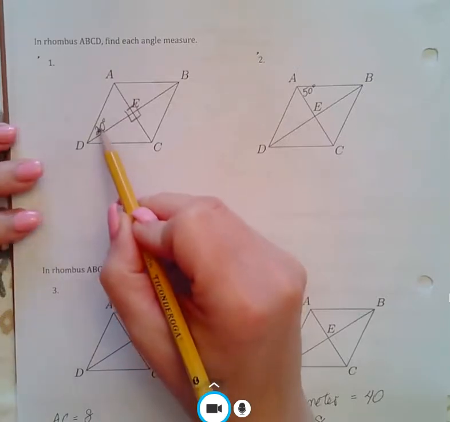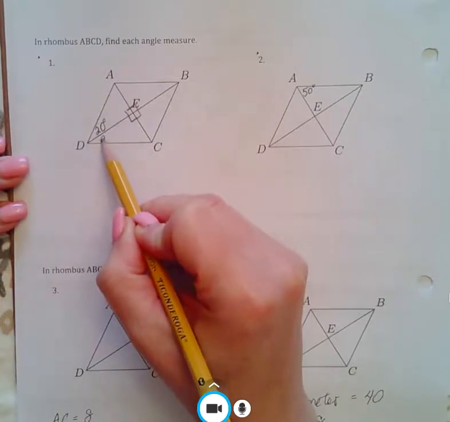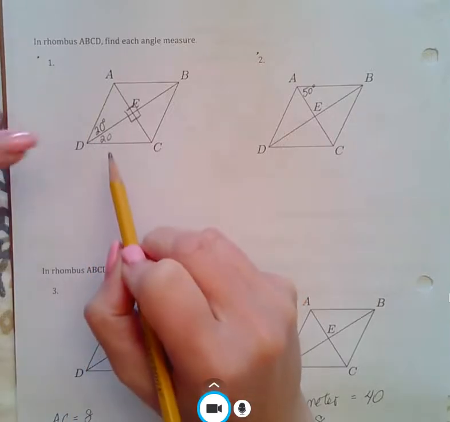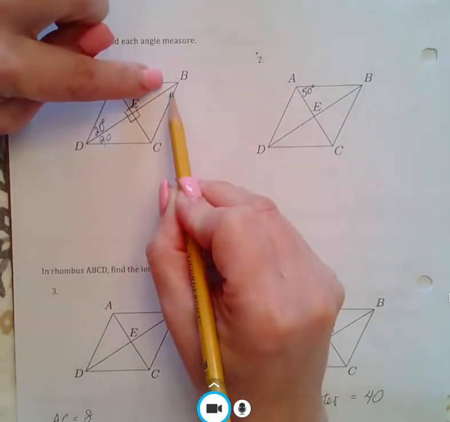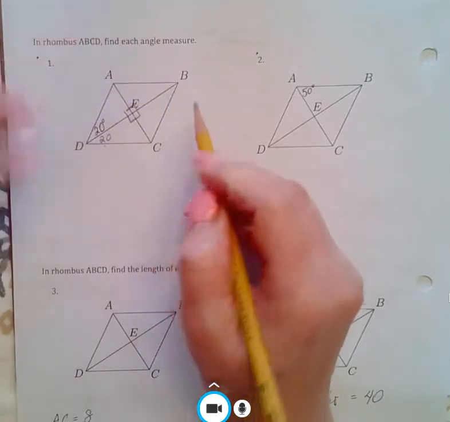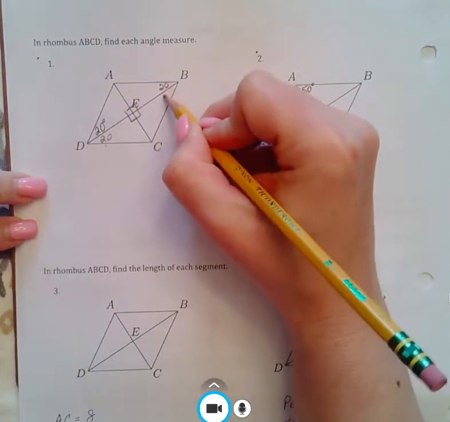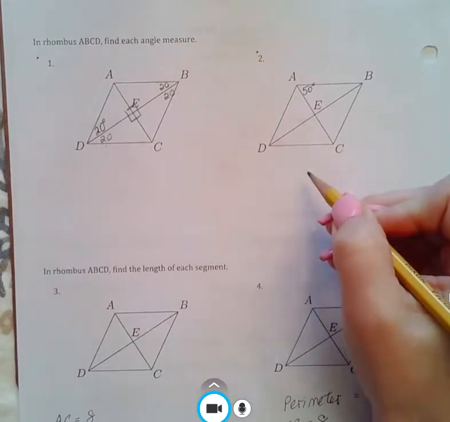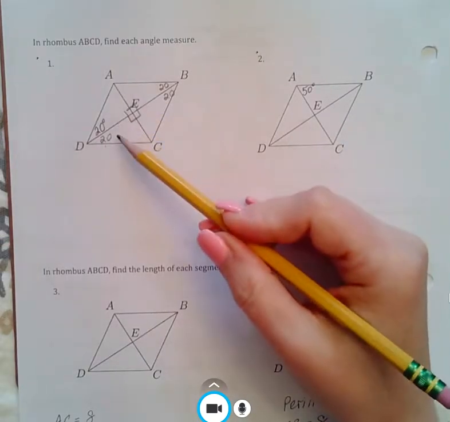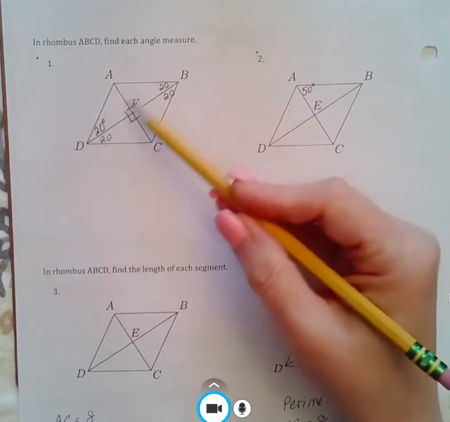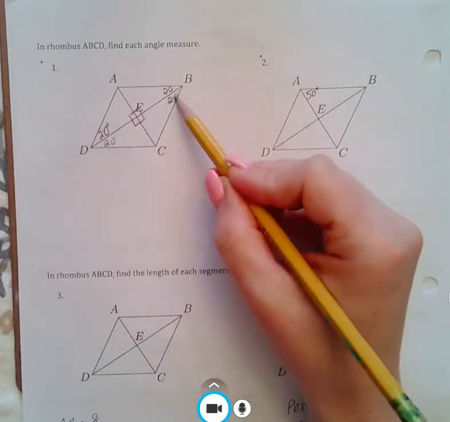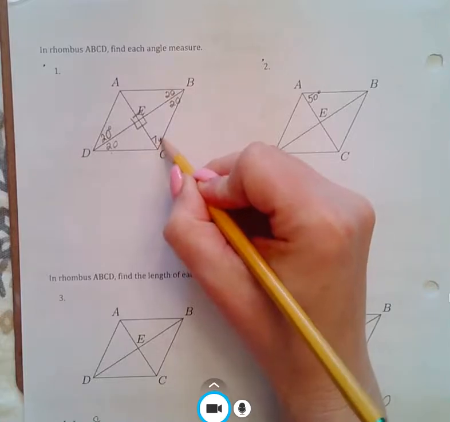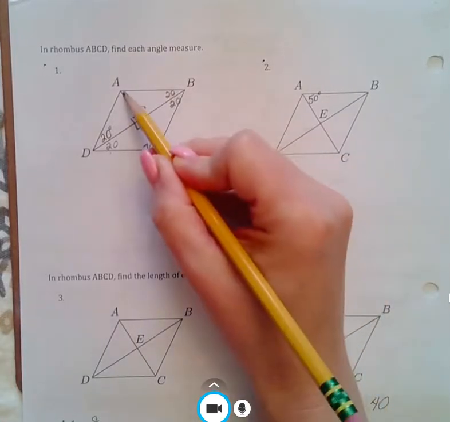Let's remember that these two here are congruent to each other, and these guys are the same as these guys that are opposite them. So that's 20 and that's 20. Well, now I have four little congruent triangles, and I have 2 of the 3 angles. So 90, 20, what's left? 70. So all of these guys are 70s.